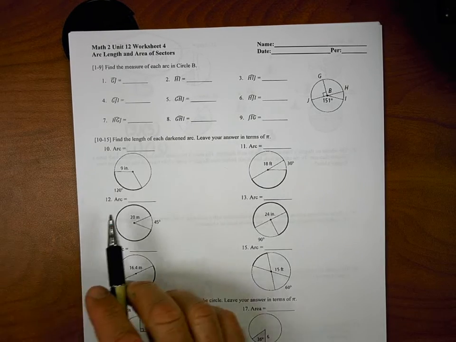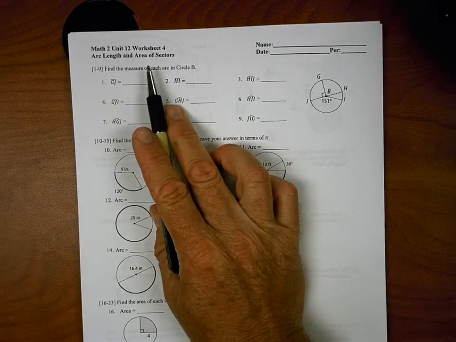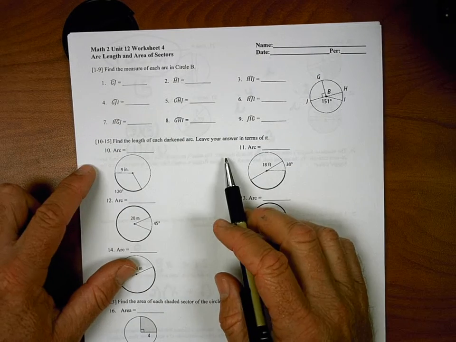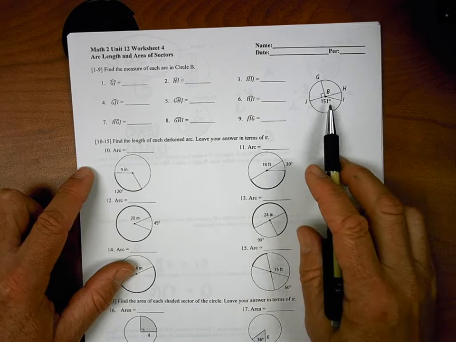All right, this is Math 2, Unit 12, Worksheet 4. We're going to go over arc length, area of sectors. The first 9 problems, though, are where we are finding the measure of each arc in circle B.